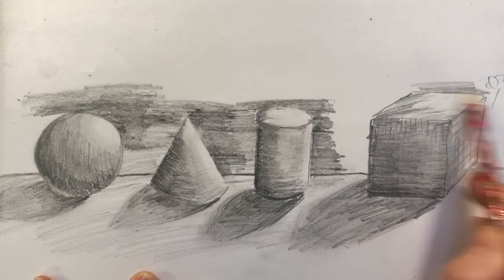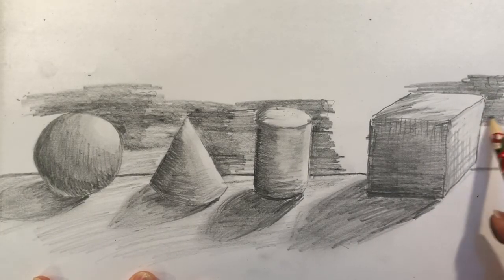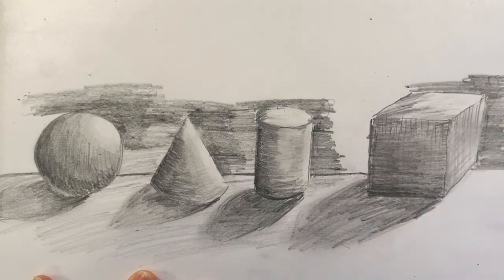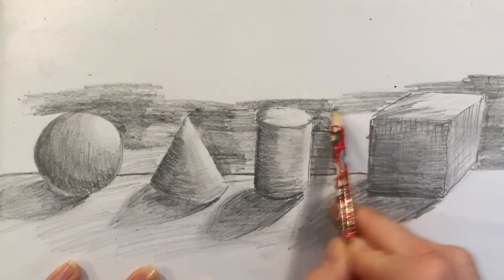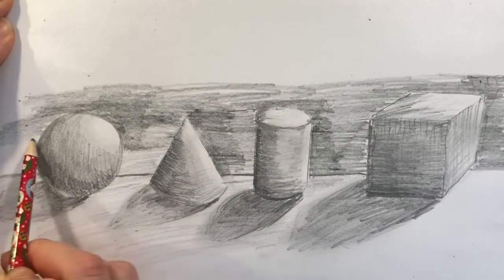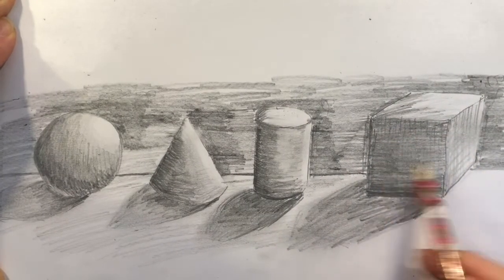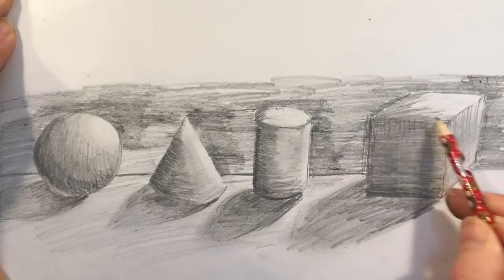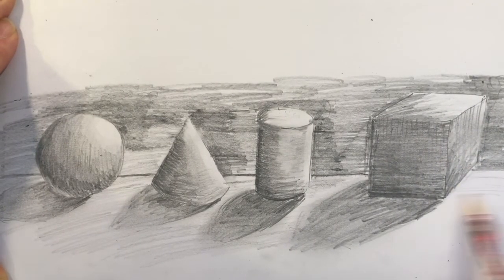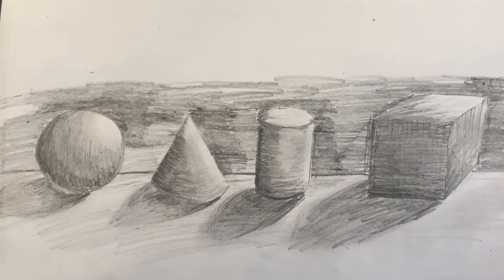Add a little bit of value in the background. All right, add a little bit of value to that table, give it a wash, and voila.